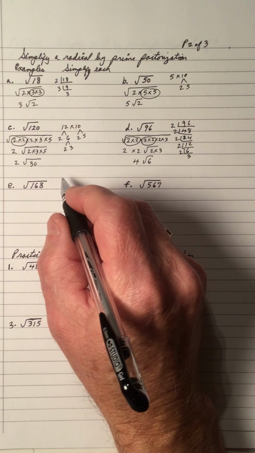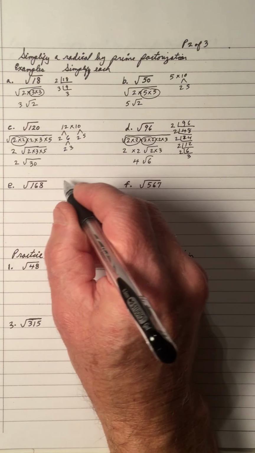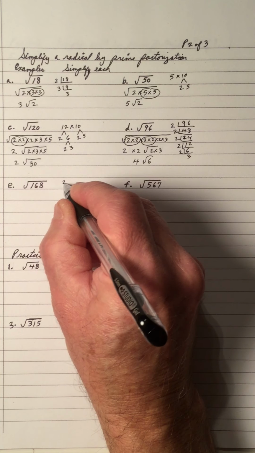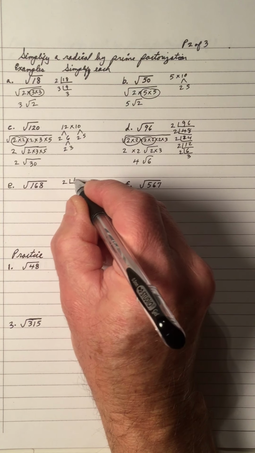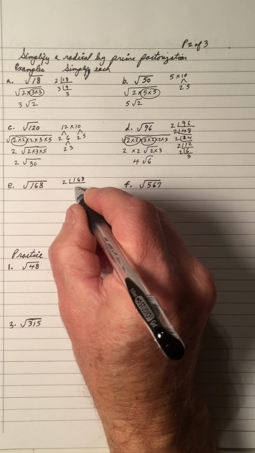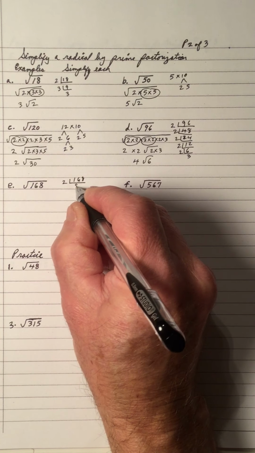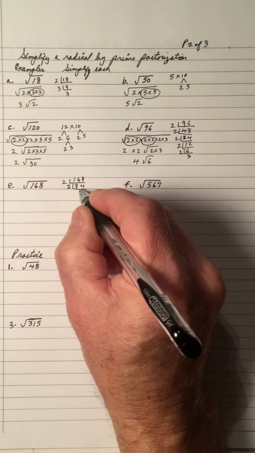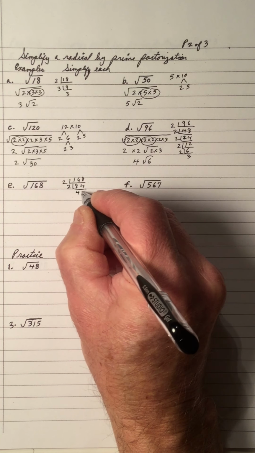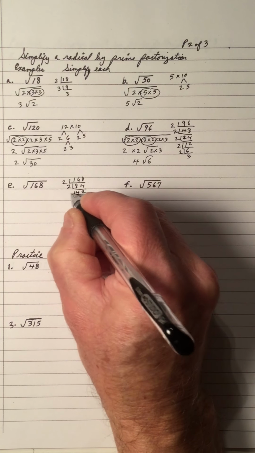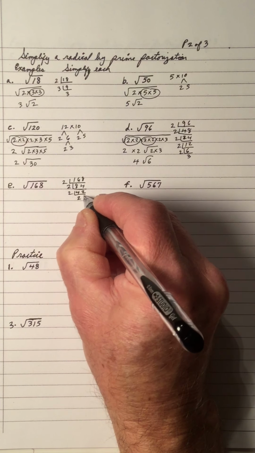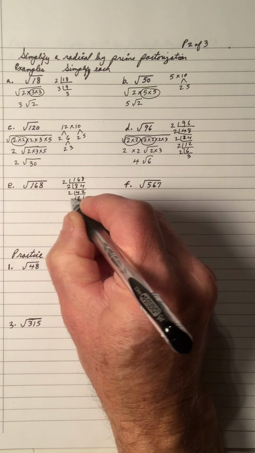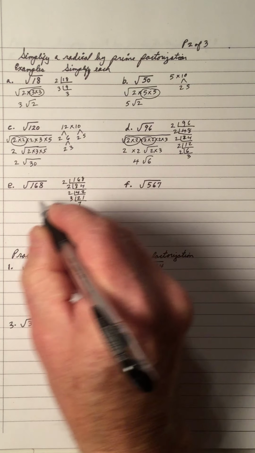Root 168, again we can't get it readily, so let's divide by 2 again, because it's even. 168 is 84, and 2 into 84 goes 42, and 2 into 42 goes 21. Not even anymore, but I can see a 3 and a 7.